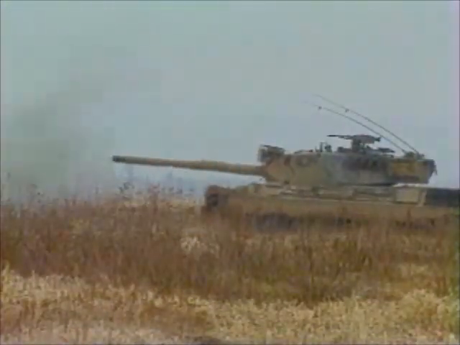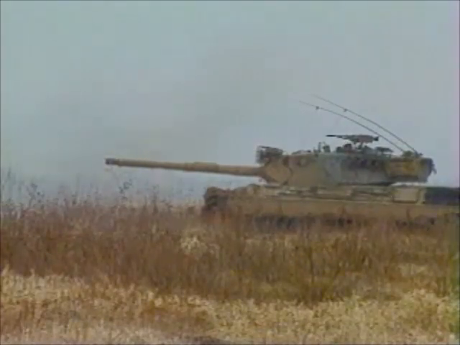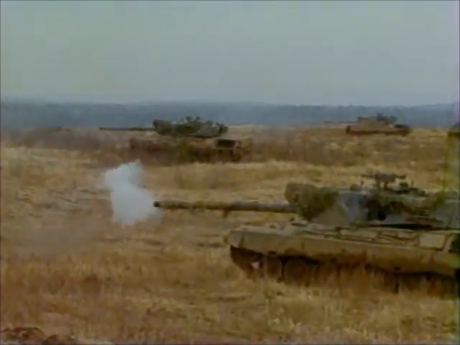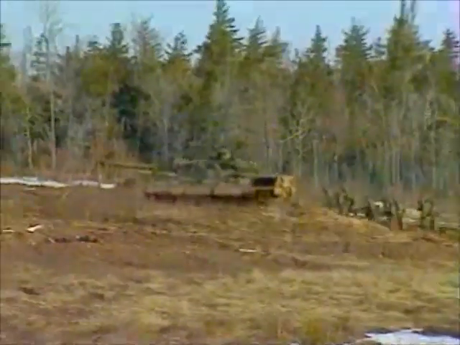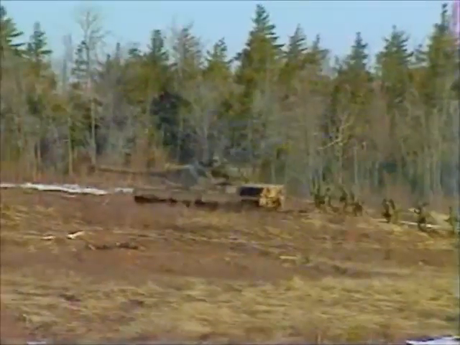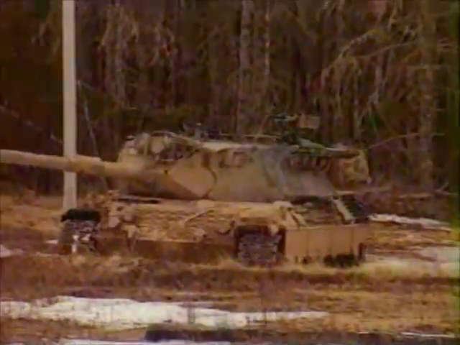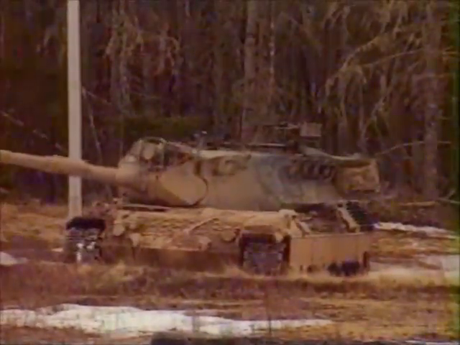Tanks, when working with infantry, perform the immediate destruction or neutralization of weapons, bunkers, and enemy armored vehicles. In an attack, they precede, accompany, or shoot the infantry onto the objective and deploy forward during consolidation. And in the defense, they provide direct fire support or function as a mobile reserve.